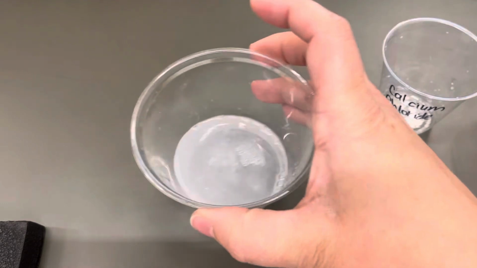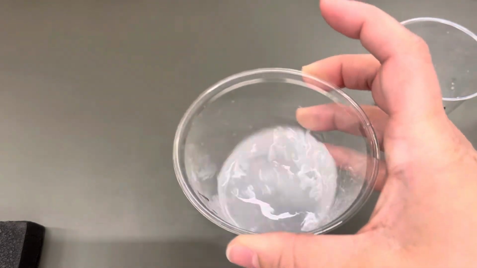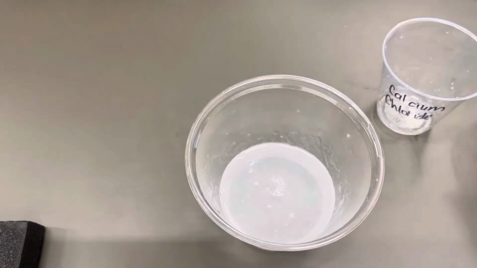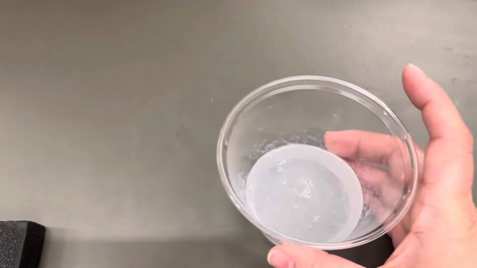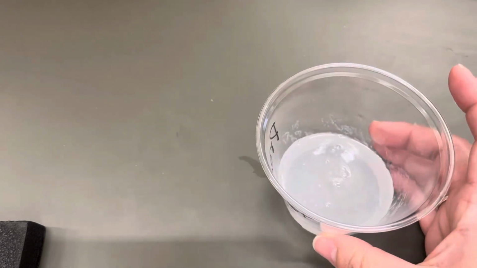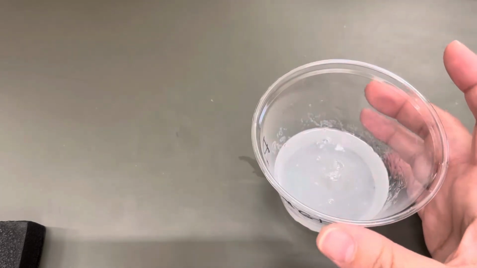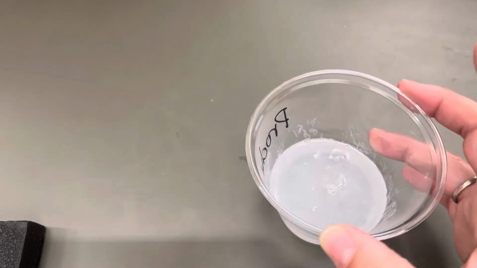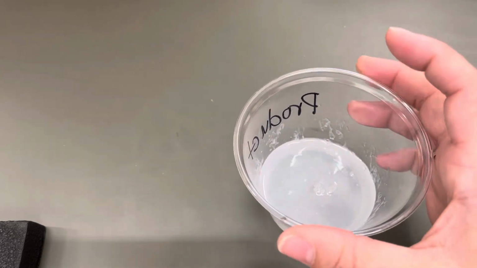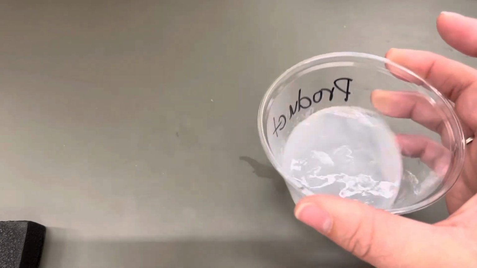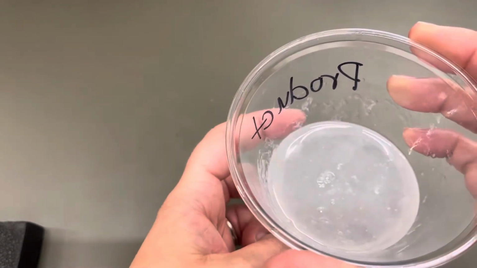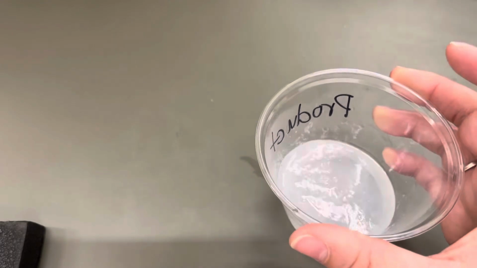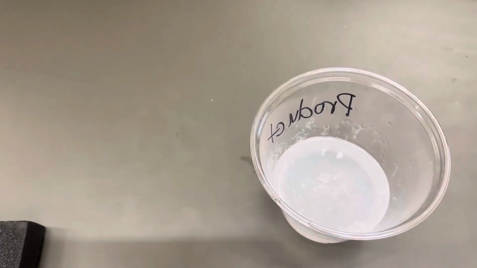And I am going to give it one little quick swirl to mix them together, and then we're going to watch what happens. So it's not a very dramatic difference, but it is definitely more cloudy than it was before. And actually, if you do swirl it a little bit, you can see there's stuff on the sides. So it says let it sit for 1 minute.